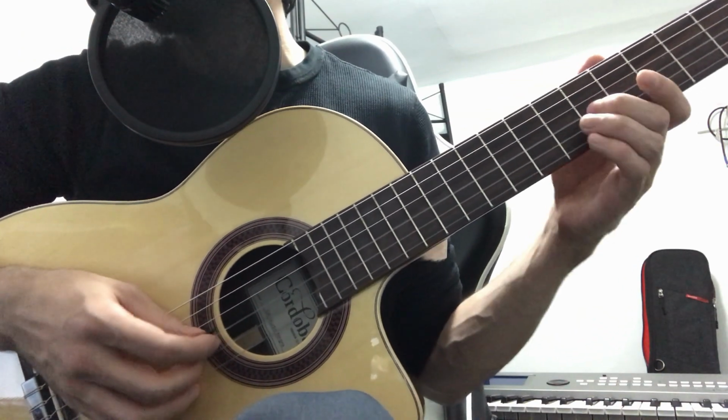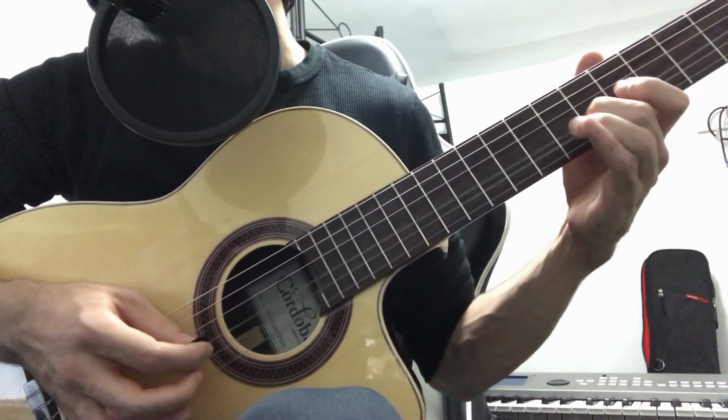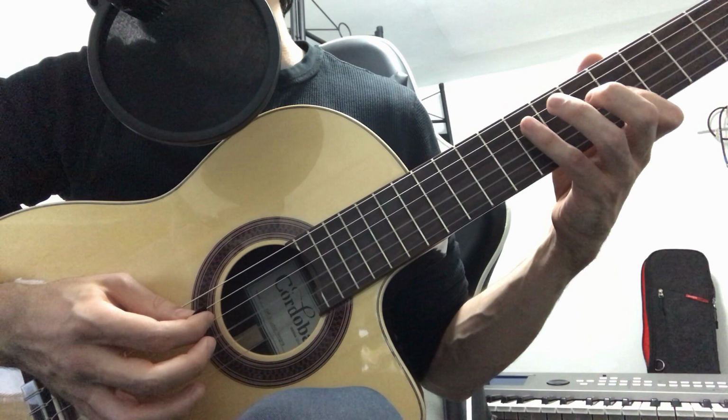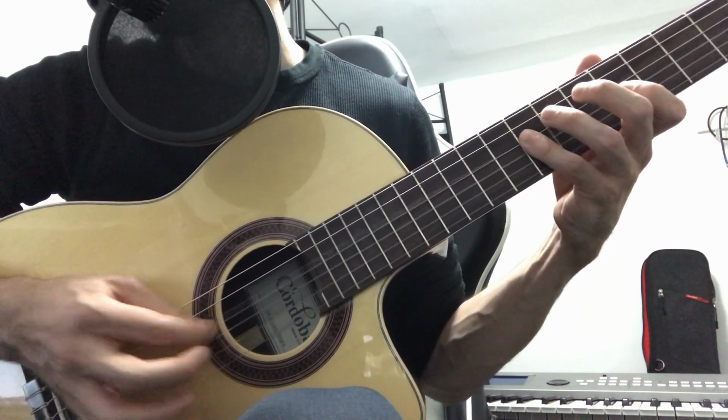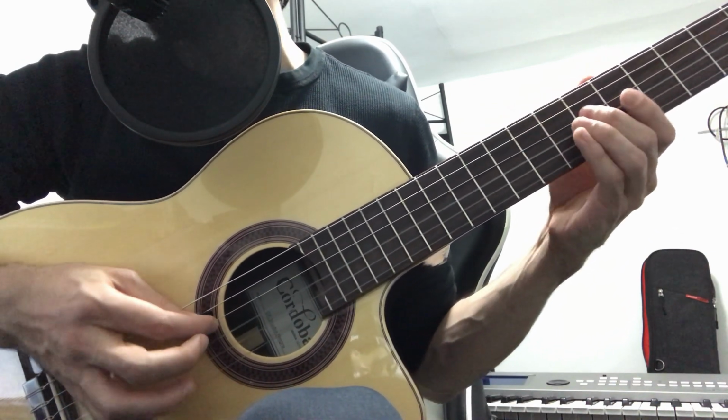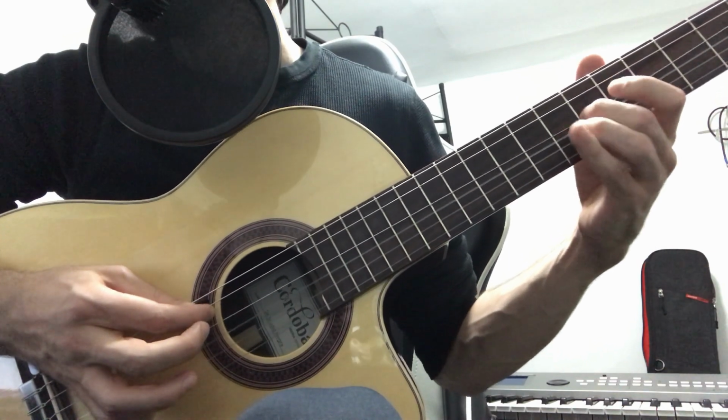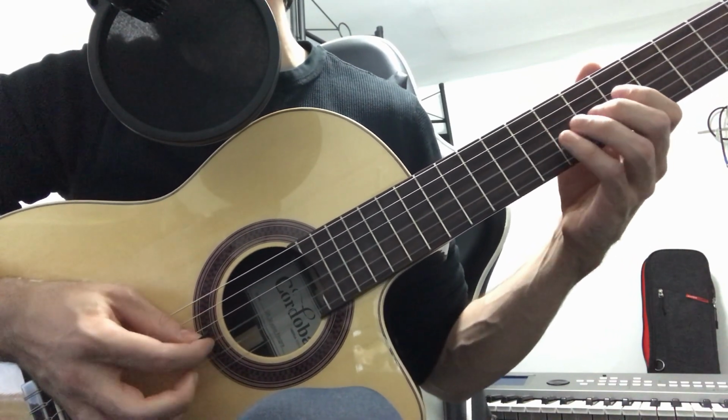Once again, we're starting on the 6th fret of the G, down to the 5th. Now we're jumping to the 8th fret on the D with our pinky, down to the 6th with our middle finger. So far we've got.